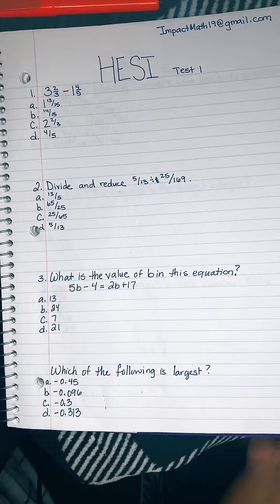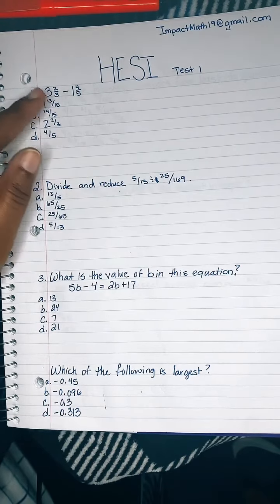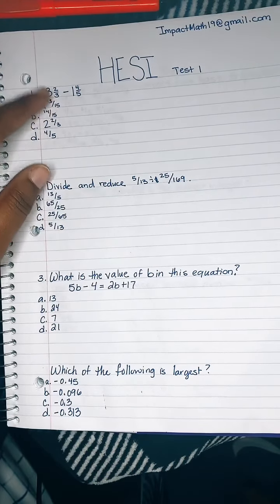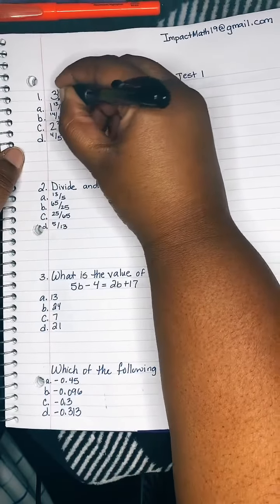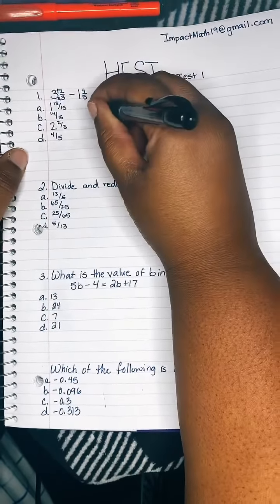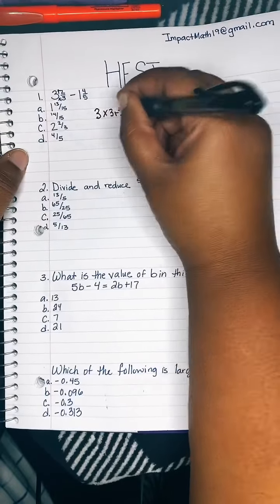All right, so somebody said AACC. All right, let's look. Okay, so first we have to change this to an improper fraction. Remember, we multiply and then we add. So we do 3 times 3 plus 2.